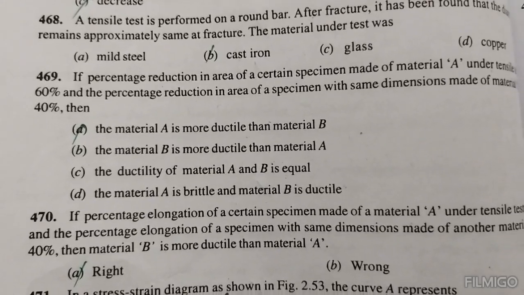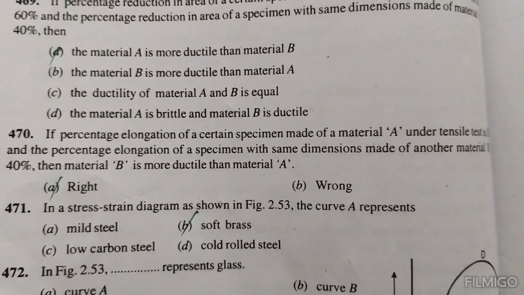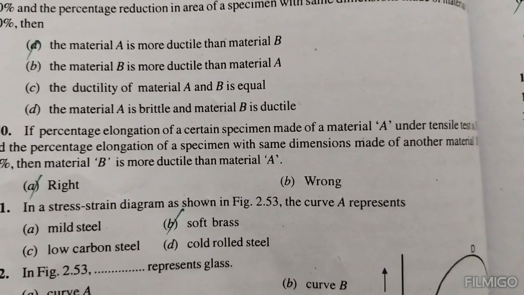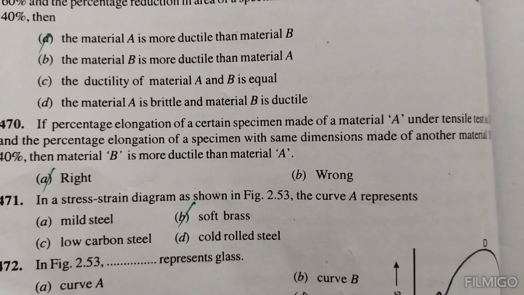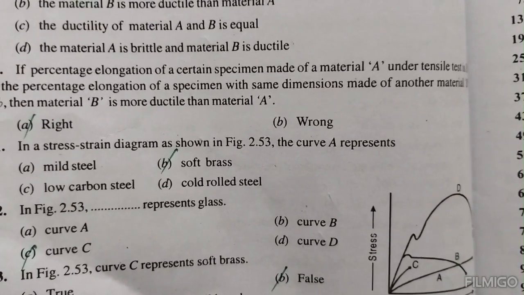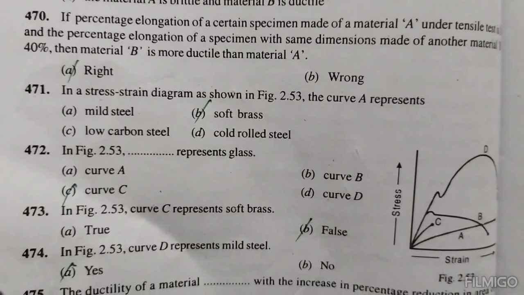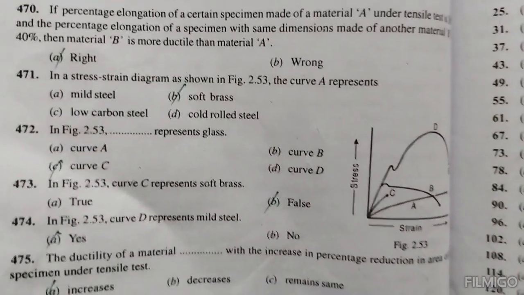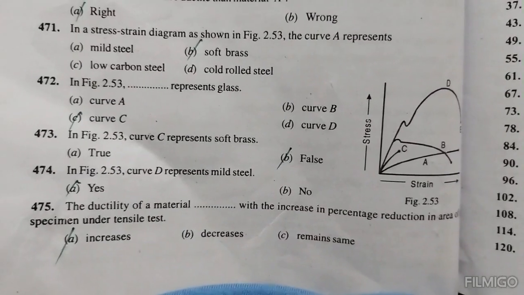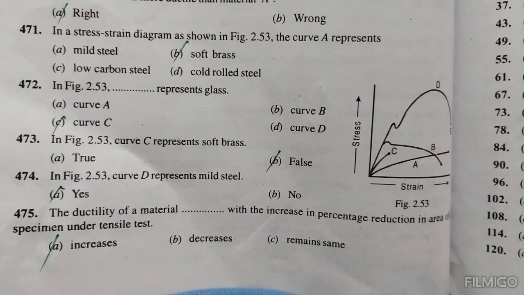The percentage reduction of area of a specimen with the same dimensions made of material B is lower than that of material A, so material A is more ductile than material B. The percentage elongation of a certain specimen of material A is greater than that of a specimen with the same dimensions of material B, 40%. For the more ductile material A, this is right. In the stress strain diagram, curve A represents soft brass, curve C represents glass, and curve C represents soft brass, false information. D represents mild steel, yes, okay.